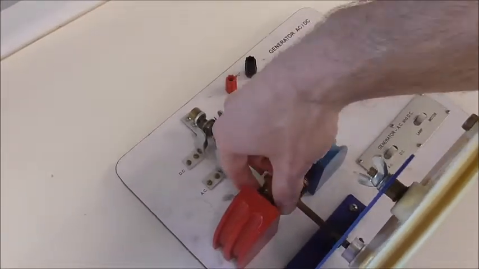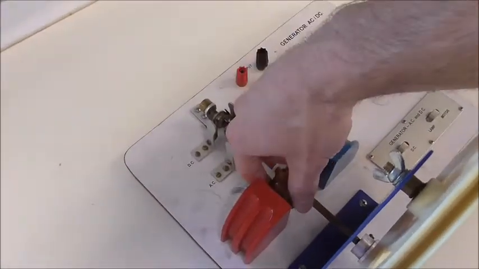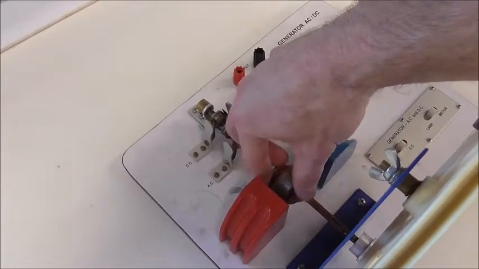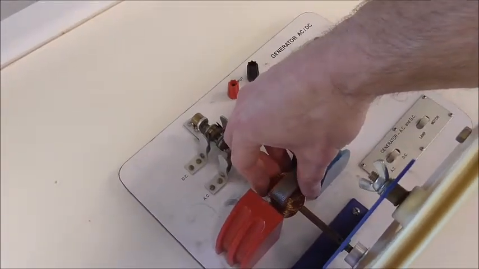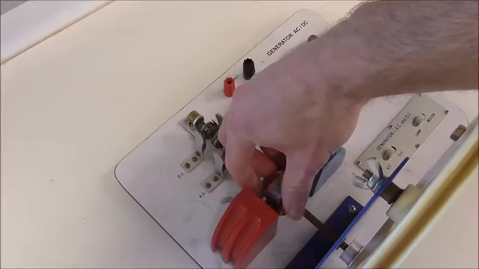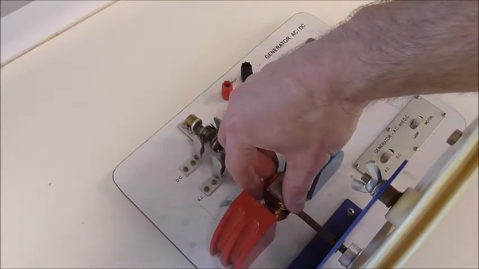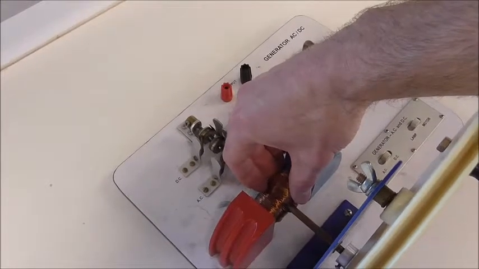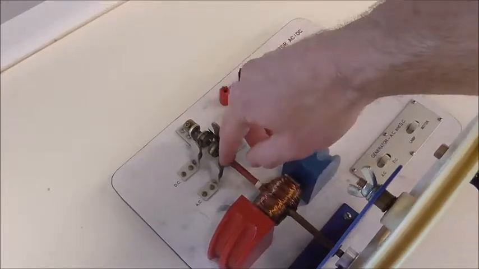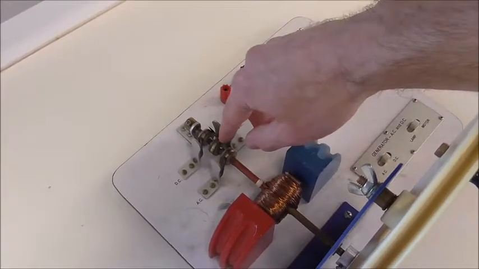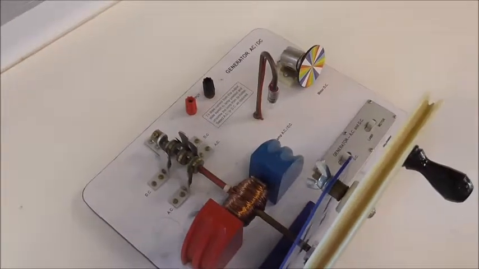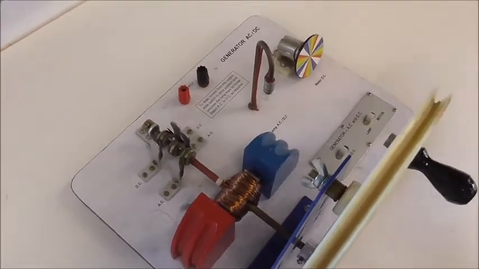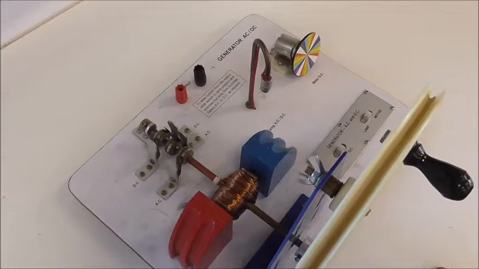So it might be positive, this one might be positive as it goes upward, and the current direction, remember, always flows from positive to negative, and then as it goes from the vertical position back down to the horizontal position, the current direction has actually changed, and so now the other terminal is going to be positive and this one is going to be negative. So we're going to get an oscillating current inside the coil, what we call alternating current.